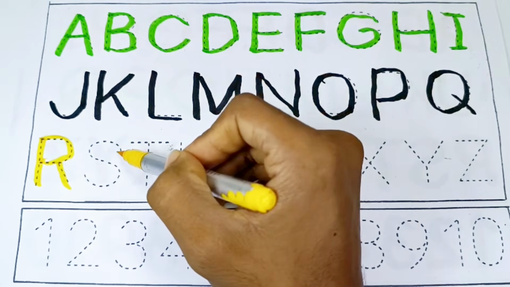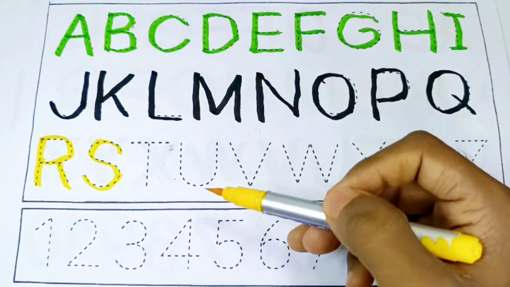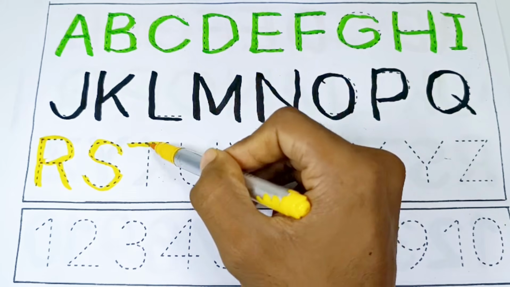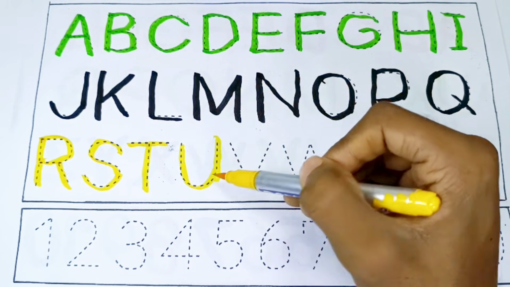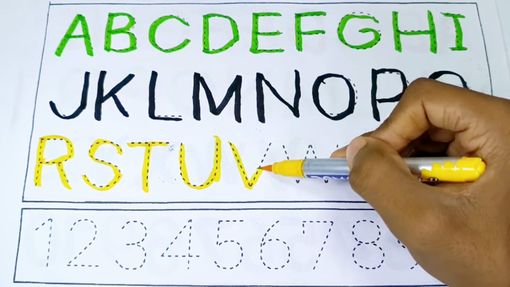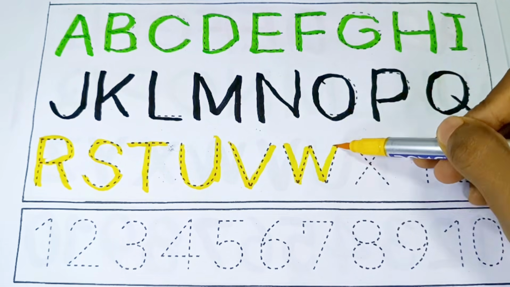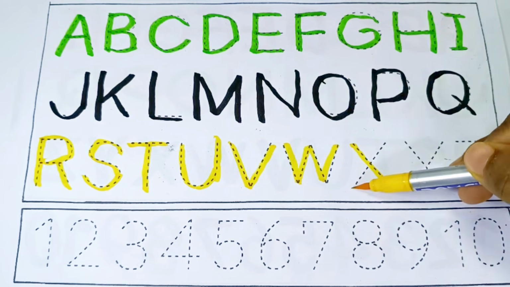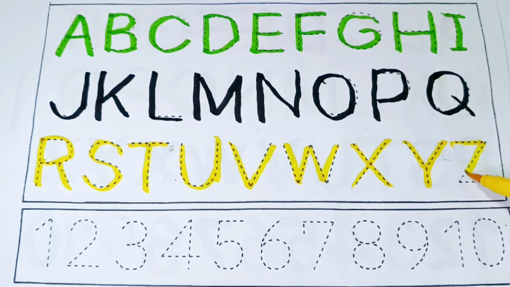R for rose, S for sun, T for teacher, U for umbrella, V for vanilla, W for whale, X for x-ray, Y for yo-yo, and Z for zoo.